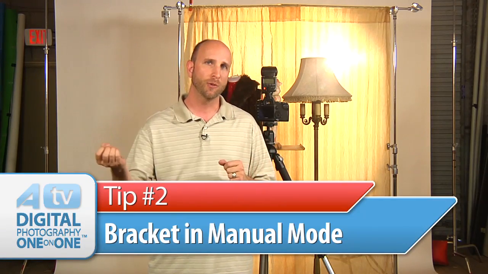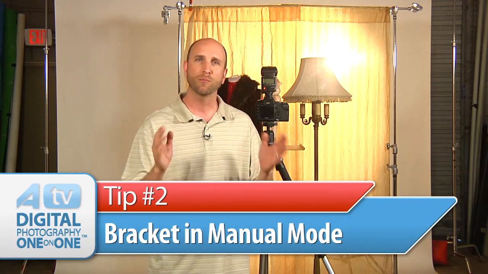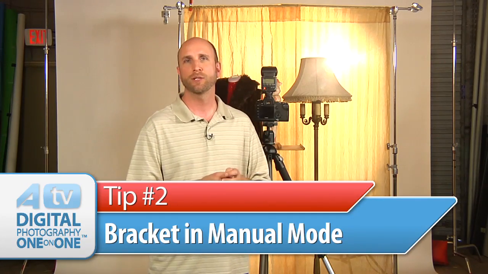Now, if you don't have a bracketing feature on your camera, some cameras don't, but a lot of cameras have a manual mode instead of a bracketing mode, and so you can shoot in manual mode and do the bracketing manually. And so what you'll do is you'll use the meter inside your camera to set what the exposure should be, take a picture, and then adjust either the shutter or the aperture.